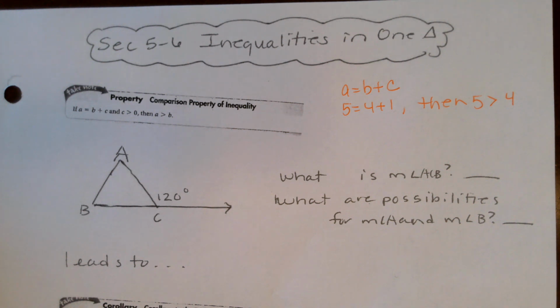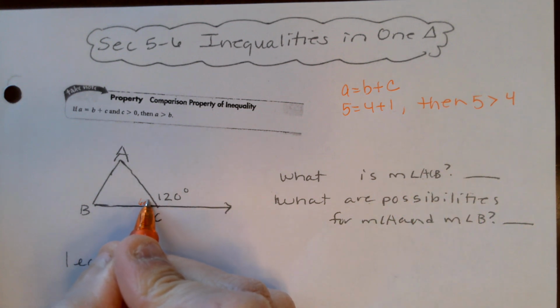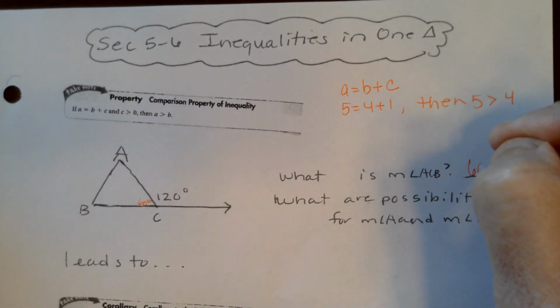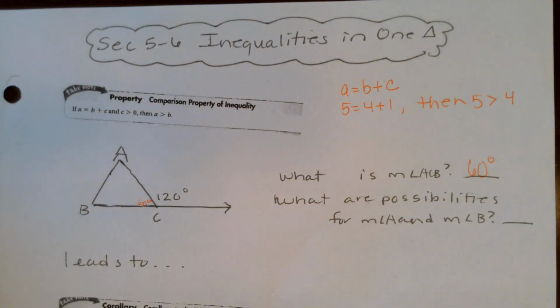But first, before we do that, can you look at this picture? You will see you have a what here? Linear pair. I heard you all saying that. Good job. So when it asks you what is the measure of angle ACB, that would be 60 degrees, correct? 180 minus 120.